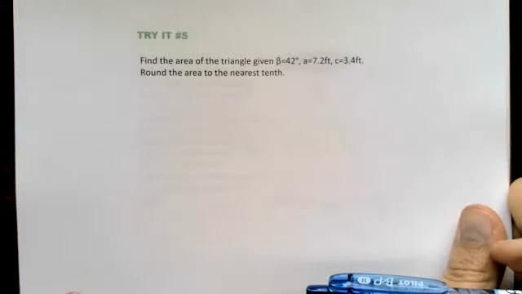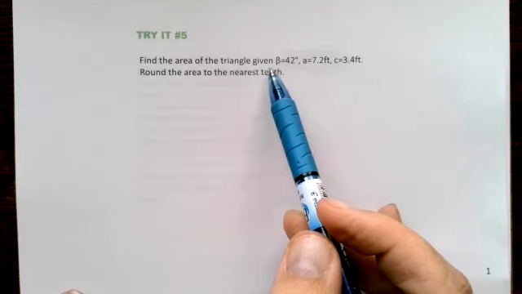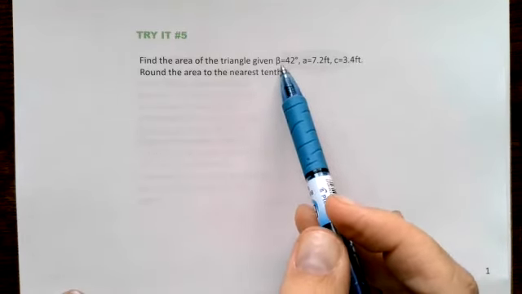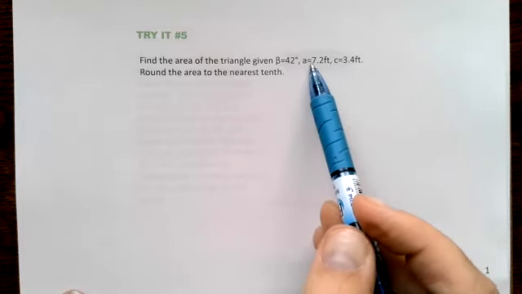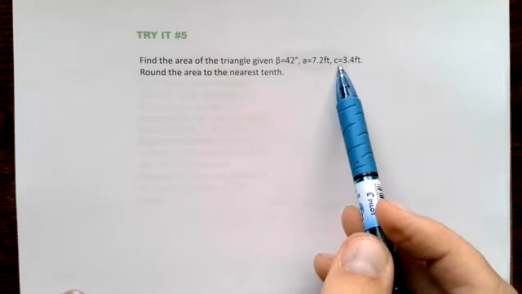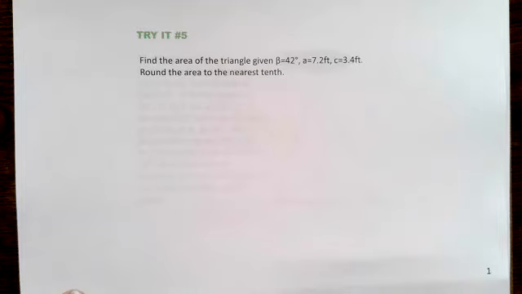Now I want you to try to solve another problem by yourself, which says find the area of a triangle given angle beta 42 degrees, side a, which is 7.2 feet, and side c, which is 3.4 feet. Your answer should be the area in square feet, and the directions say to round the area to the nearest tenth.